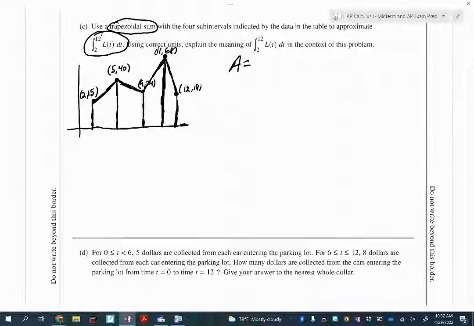I'm not going to do that because I think that would be more challenging. It's 1/2 times base 1 plus base 2 times the height. And if you wanted to do base 1 plus base 2 times the height all over 2, that's fine as well. It's your choice.